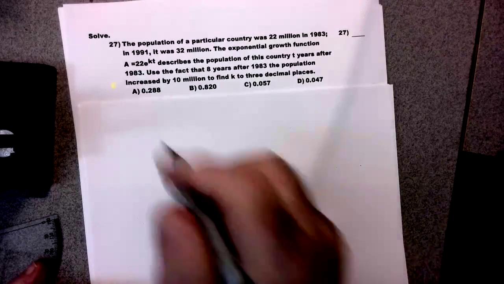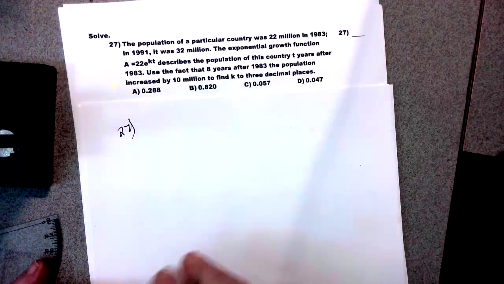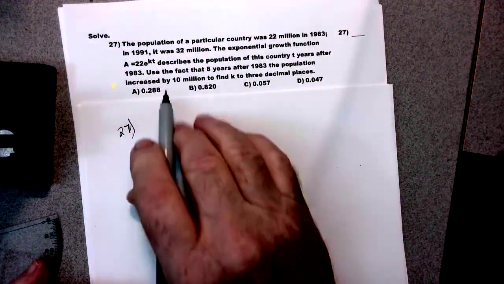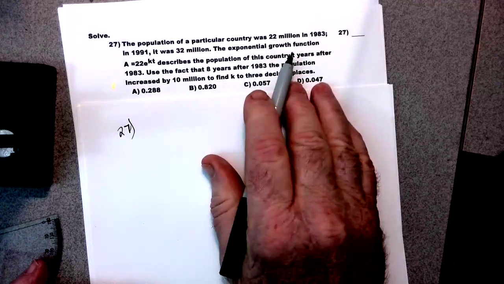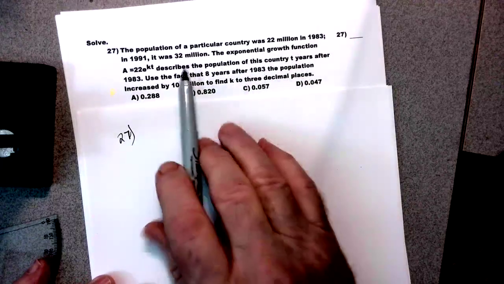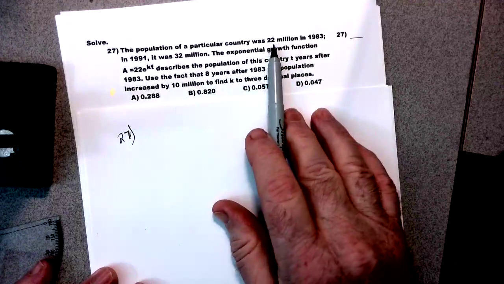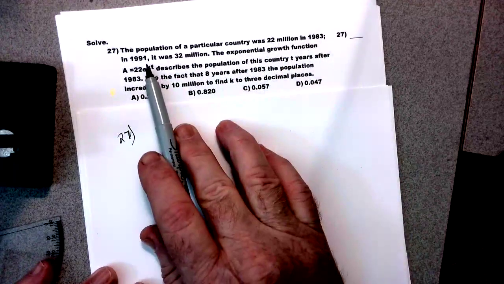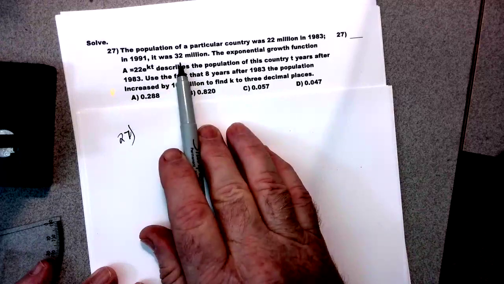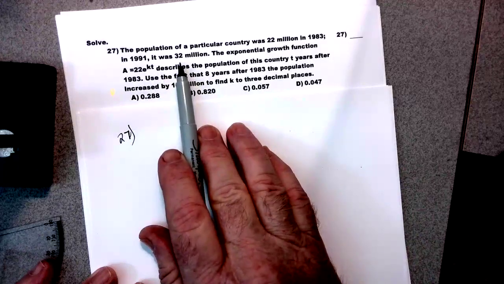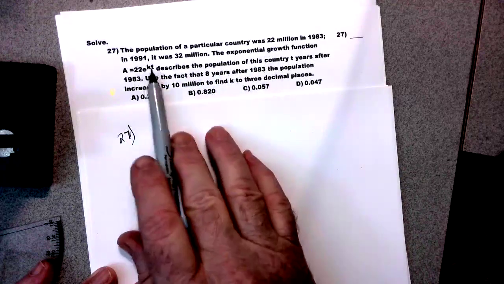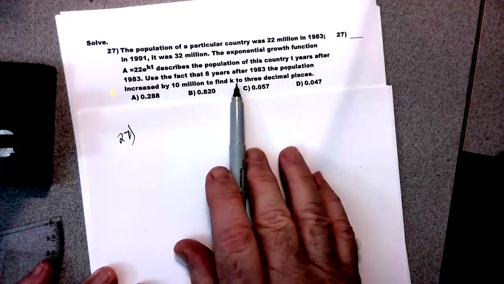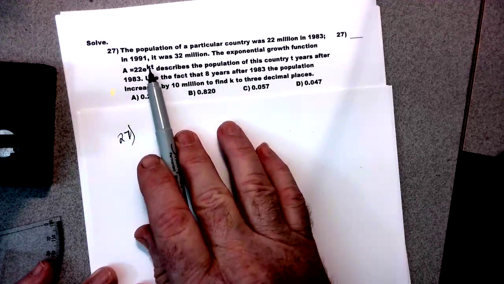Problem 27 out of the set of problems to review for the final exam. And you'll notice this one is an exponential growth problem. We're given that the population of a certain country was 22 million in this year, and then in 1991 it was 32 million. Notice they are asking me to use this formula, and the question is, what is the growth rate, the K value?